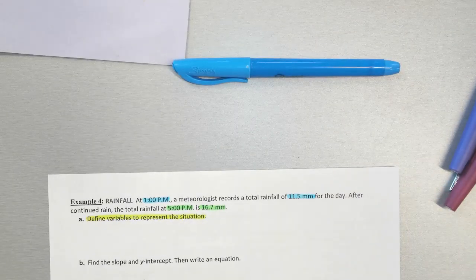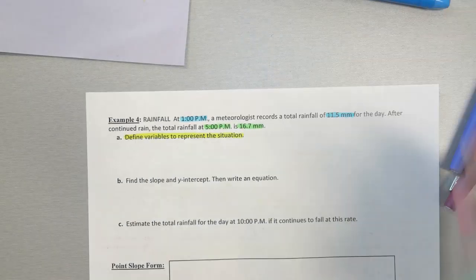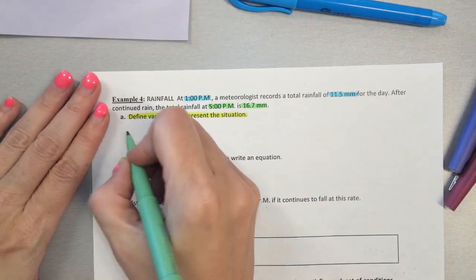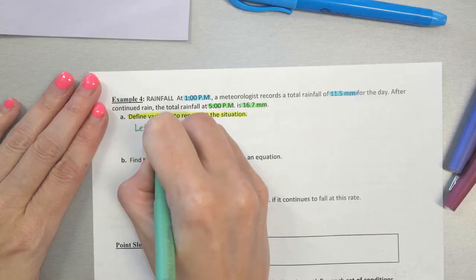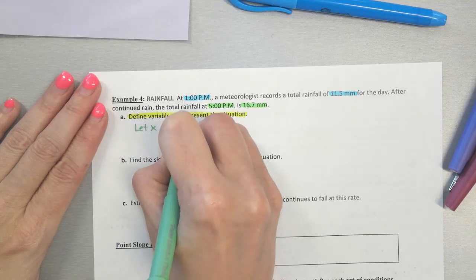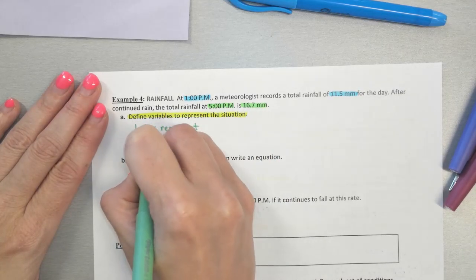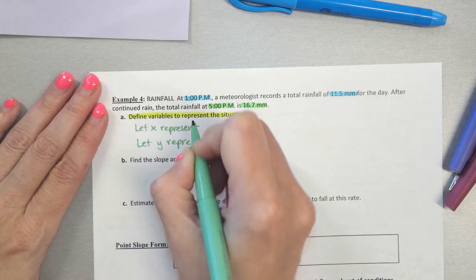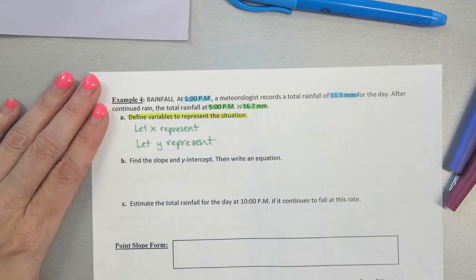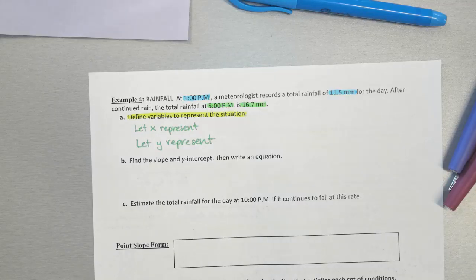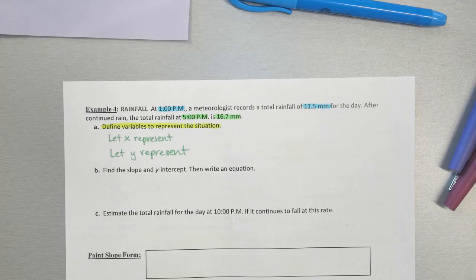Okay, so when you guys are starting this, you can always start your sentences with let X represent, let Y represent. So we can define our variables as X and Y. And remember that X is going to be your input, Y is going to be your output.